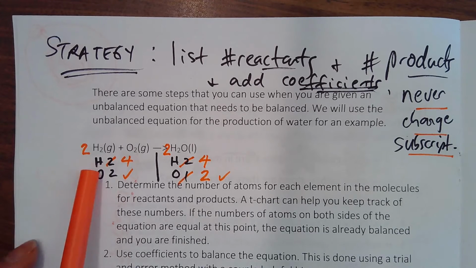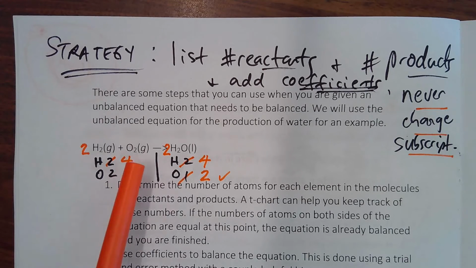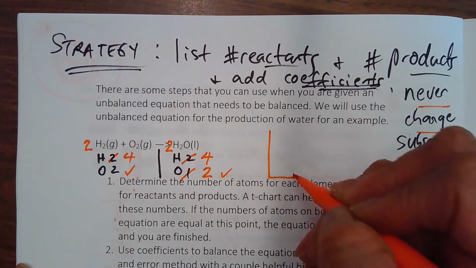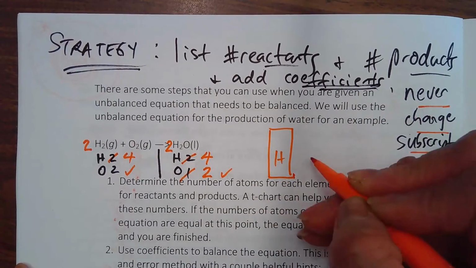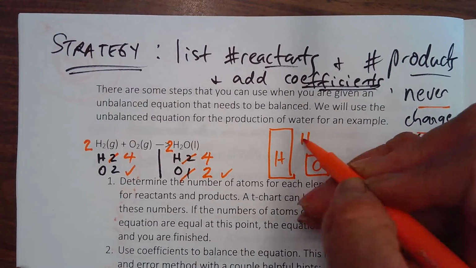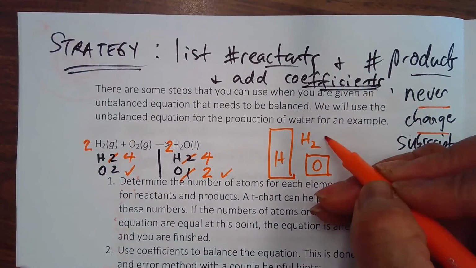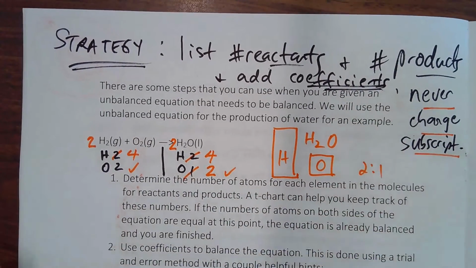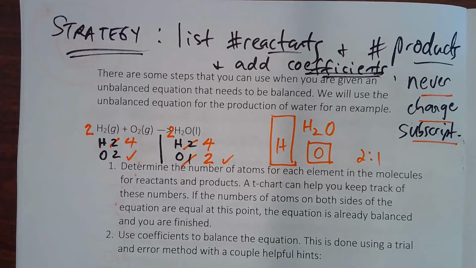You actually get 2 molecules of hydrogen gas, okay, which is explosive, and only 1 of oxygen. So the ratio of hydrogen to oxygen is 2 to 1. Does that make sense?